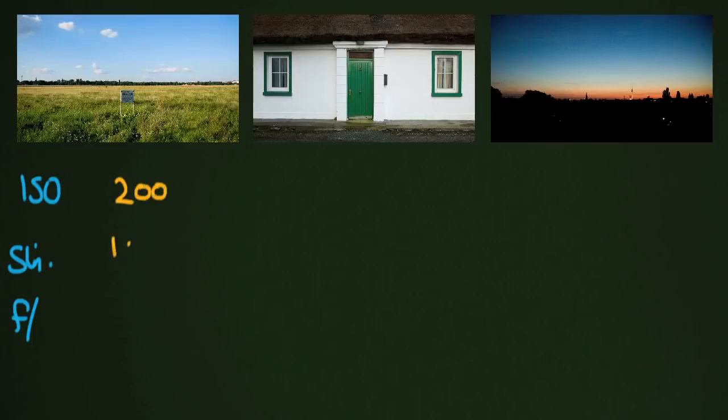Its shutter speed is about a 500th of a second, and it was taken at around f5.6. So it's pretty standard for an evening, bright day. That's about a pretty average shot, really.